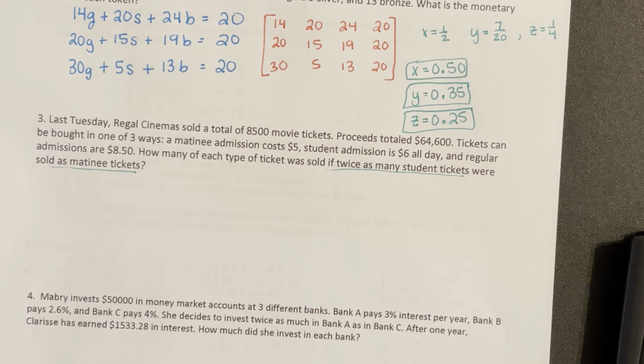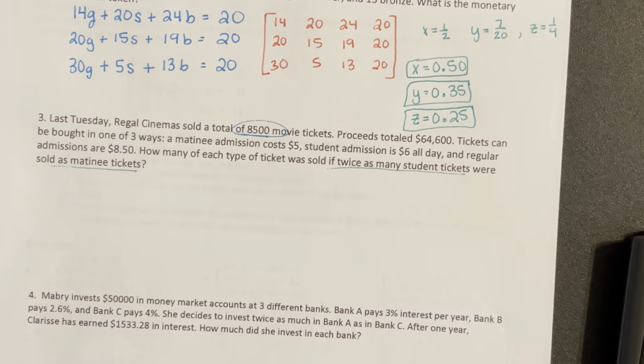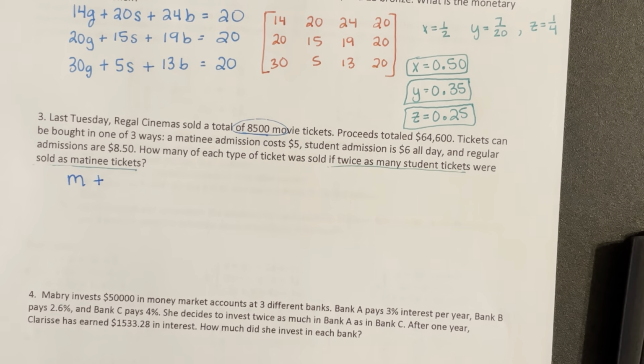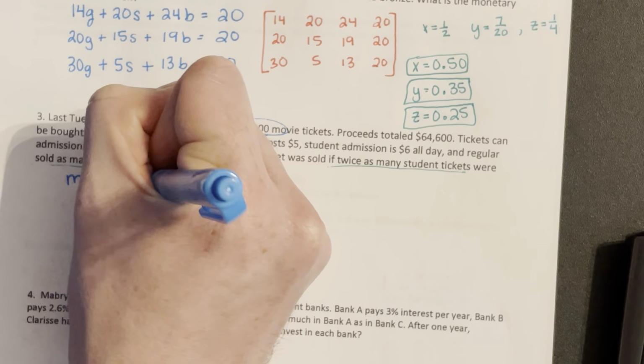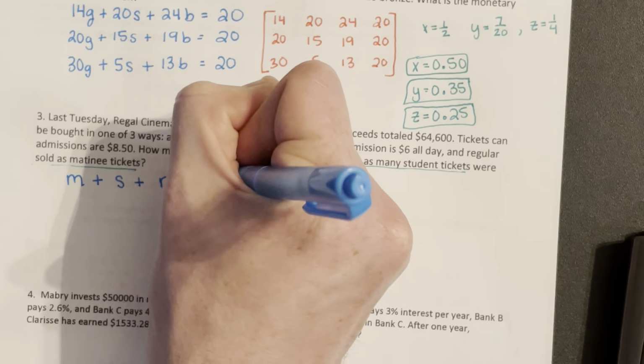So let's set up our equations. That first one says that there are 8,500 movie tickets. So all of them together, matinee plus student plus regular R is 8,500.